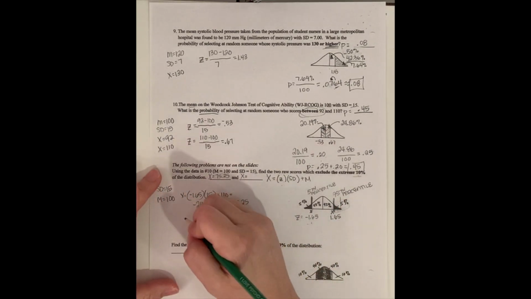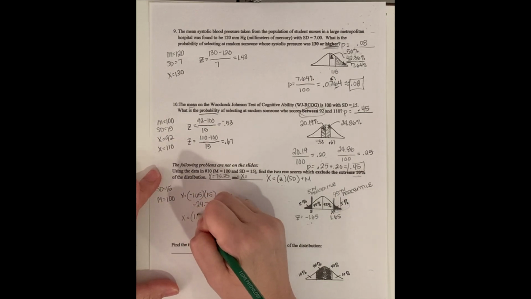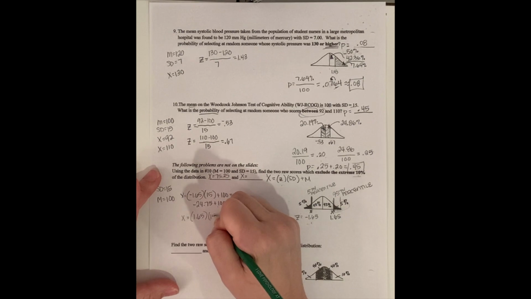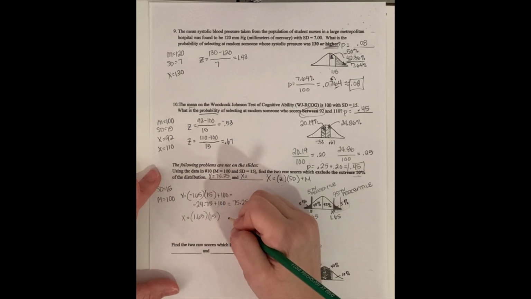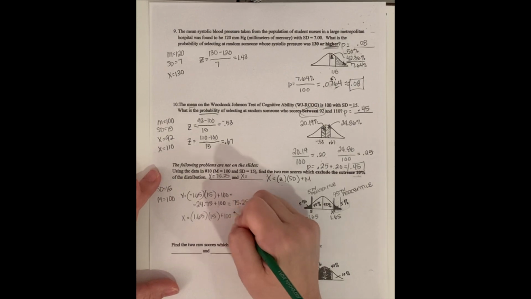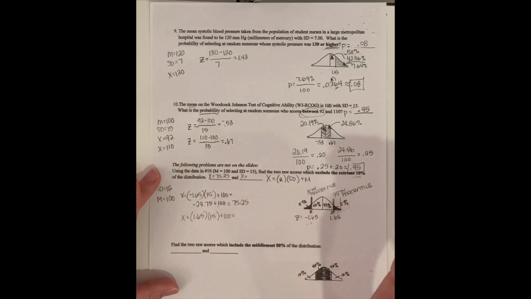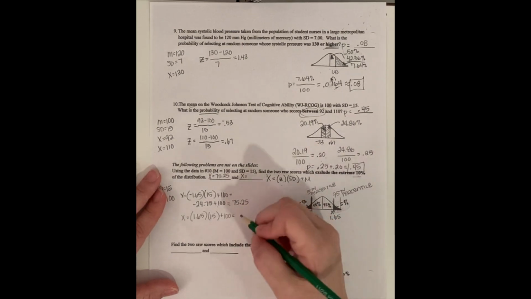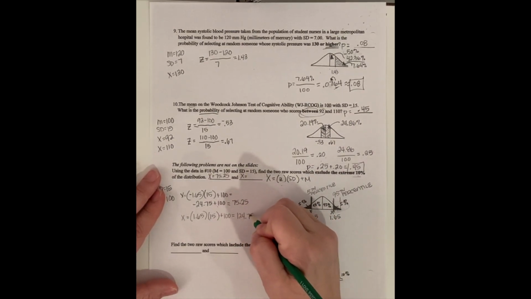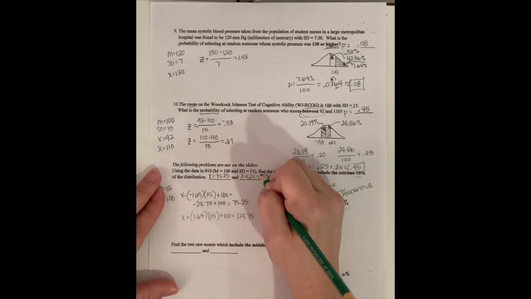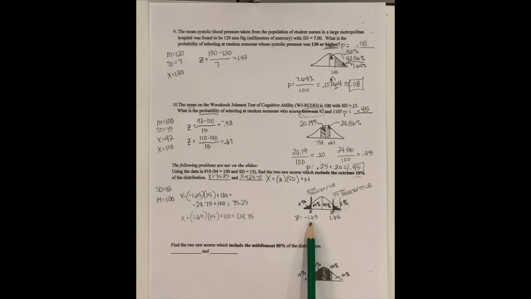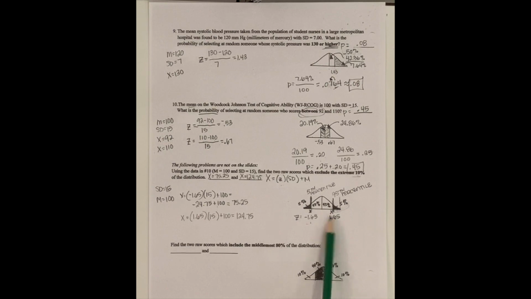And then I have this other raw score here that I need to solve for using the same formula, the raw score at the 95th percentile. So that is going to be the positive z-score of 1.65 times that standard deviation of 15, plus the mean of 100. And when I calculate through that, I am going to get 124.75. So in other words, the raw score that's here is 75.25, and the raw score that's here is 124.75.